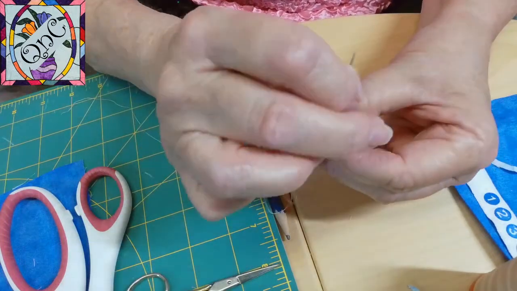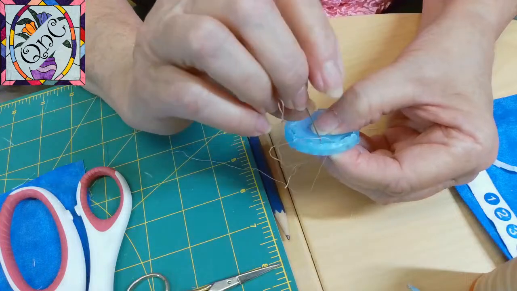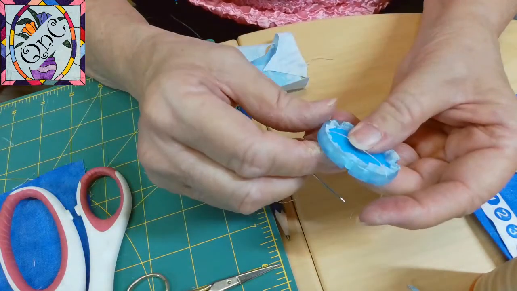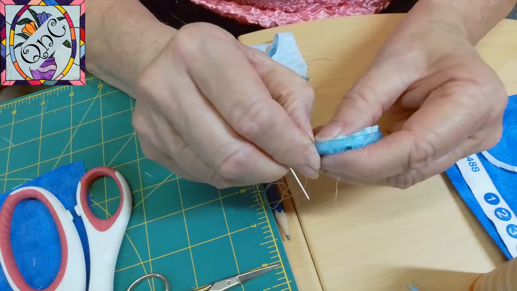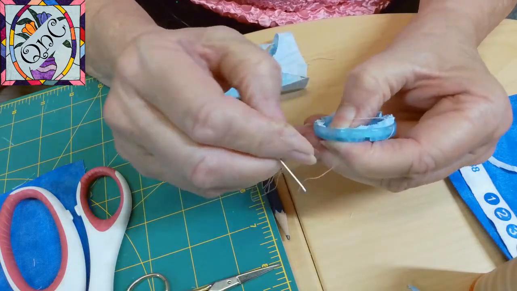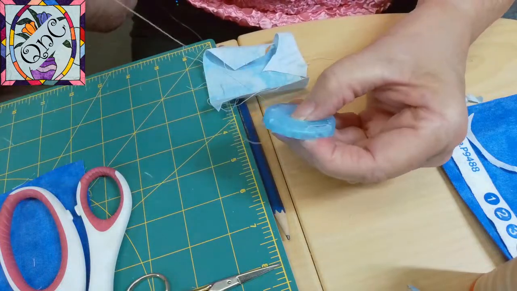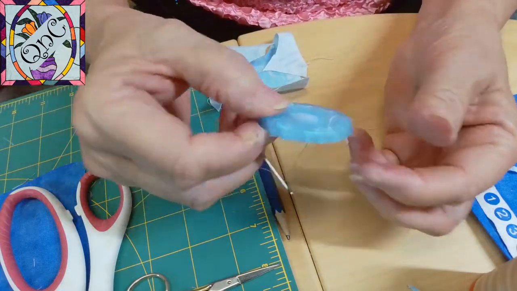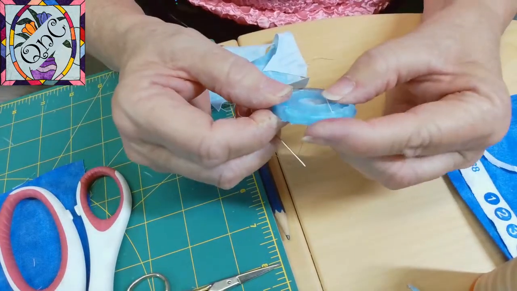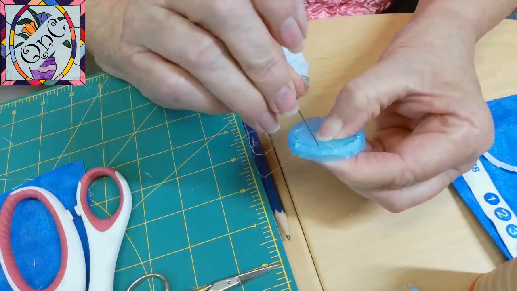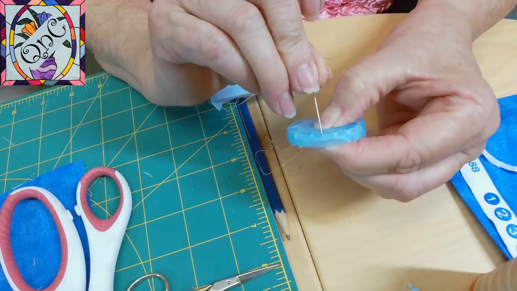It doesn't have to be knotted. Oh, okay. Leave a tail. Yeah, you leave a tail. Make sure that these are down. I may have made it a little bit small. We were having problems getting the little guy to fit in. And so that might be why she made it a little bit small.